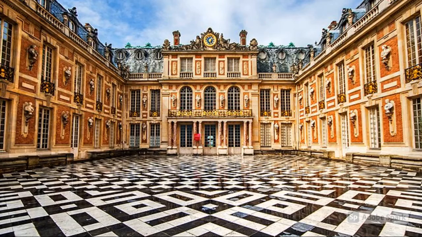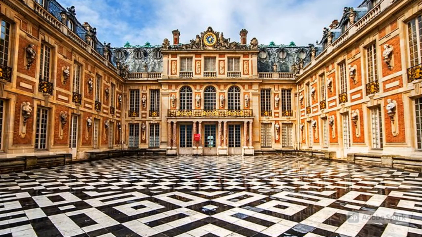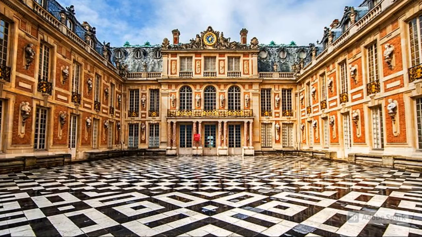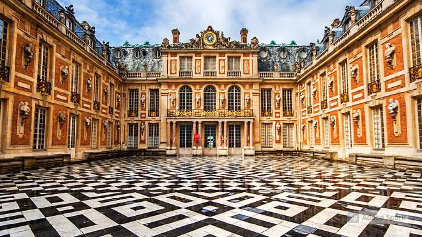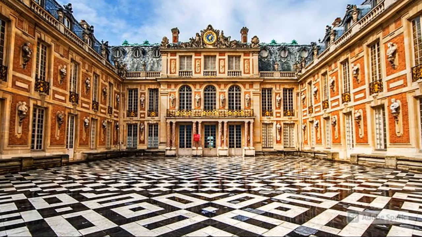Now we've looked at a lot of castles. Now I want to show you a palace. This is the Palace of Versailles in France. It is extremely ornate and has beautiful gardens and amazing art inside.